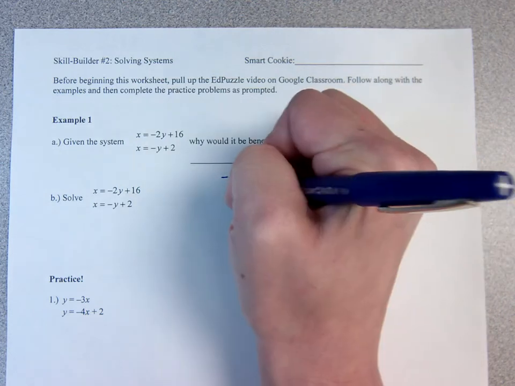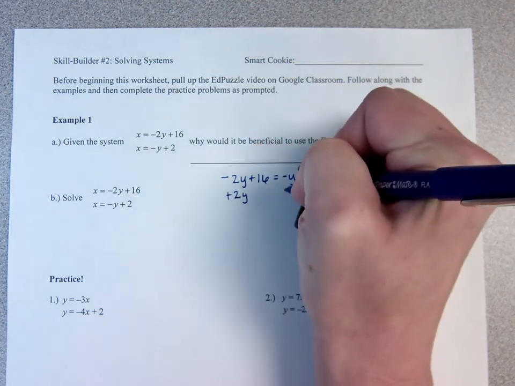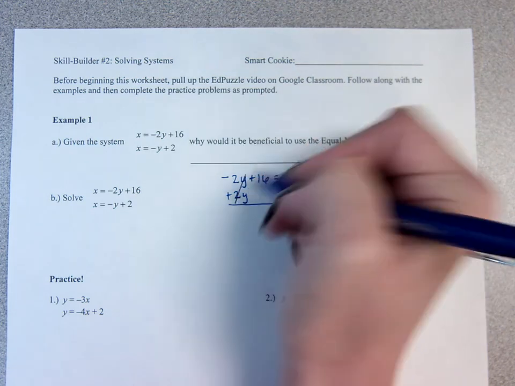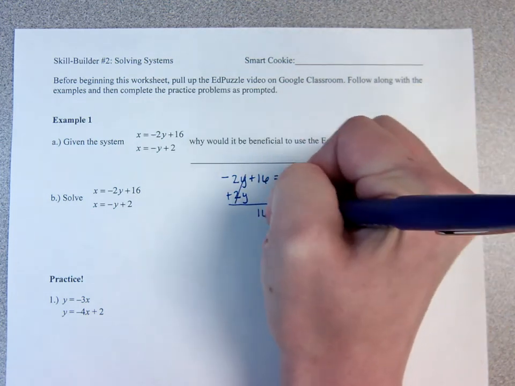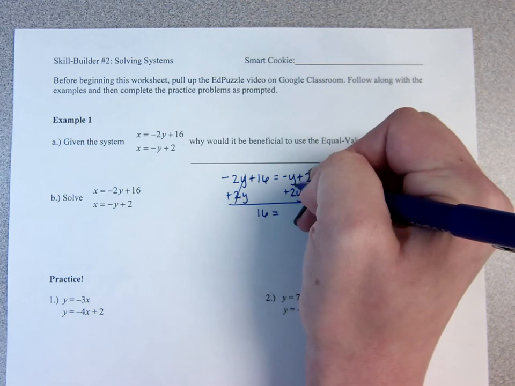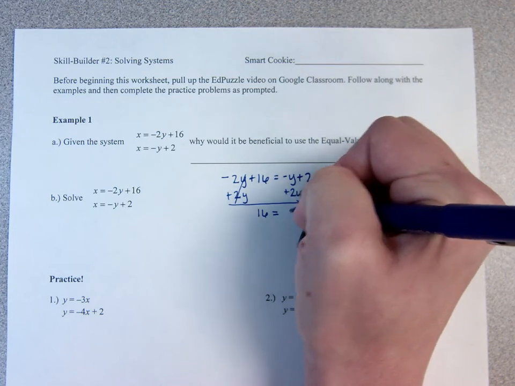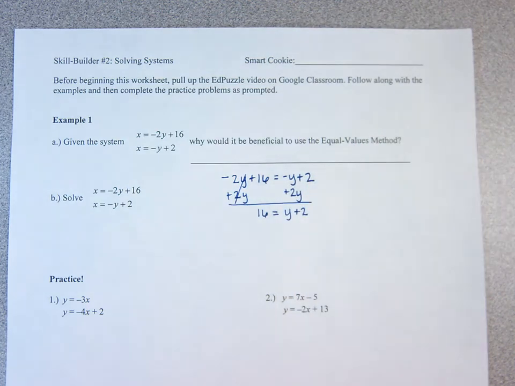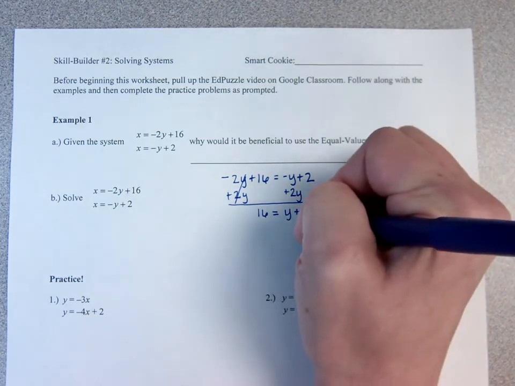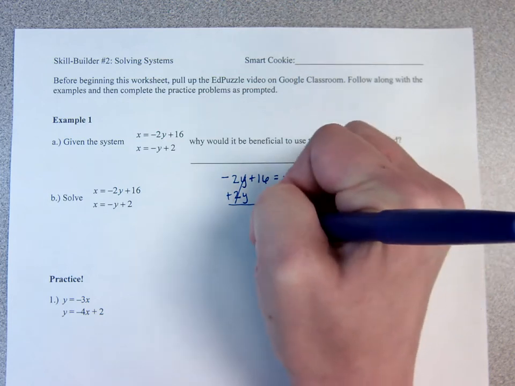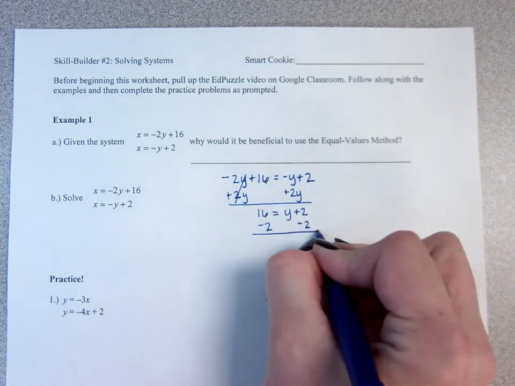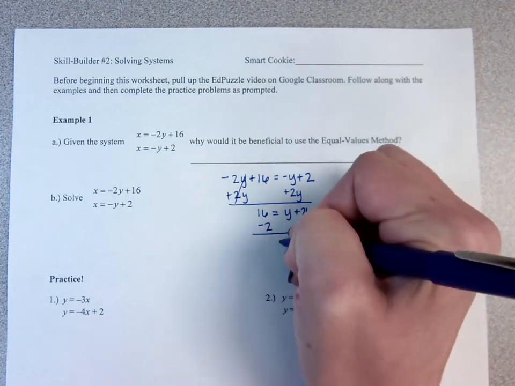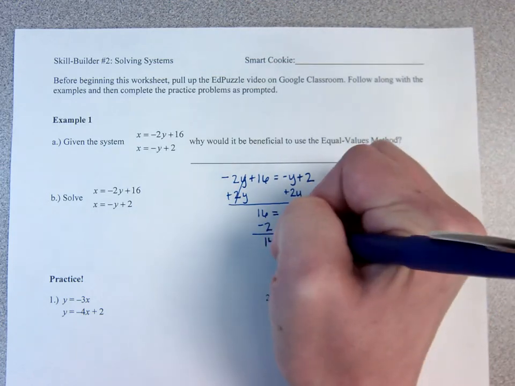We are going to add 2y to both sides. When we do that, we cancel on the left side and we're left with 16 equals negative y plus 2y, which is just a positive y, plus 2. Then we're going to subtract 2 from both sides. We'll cancel the 2 out on the right side and we'll be left with y equals 14.